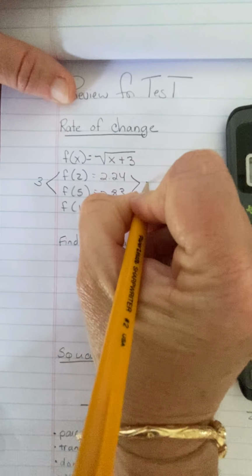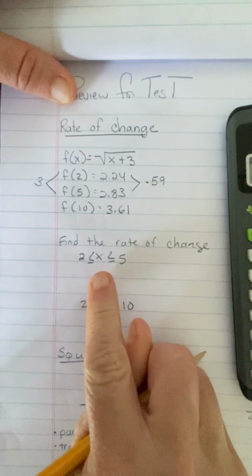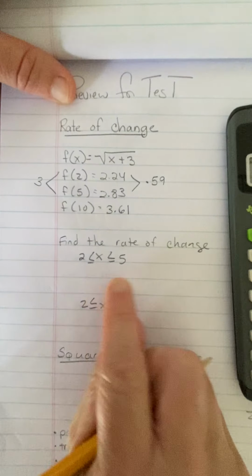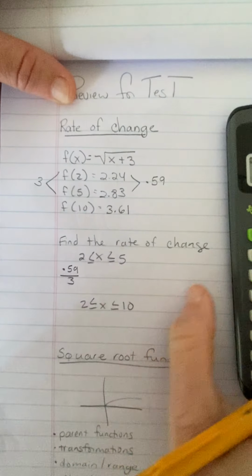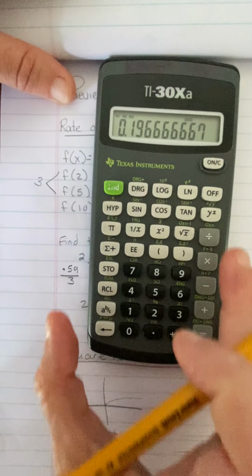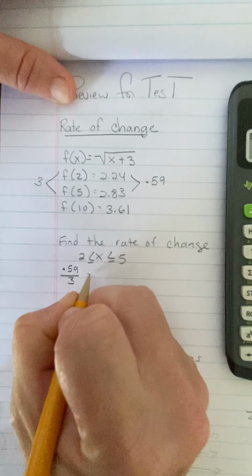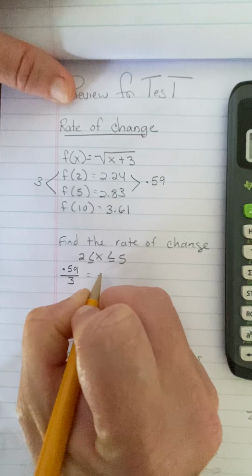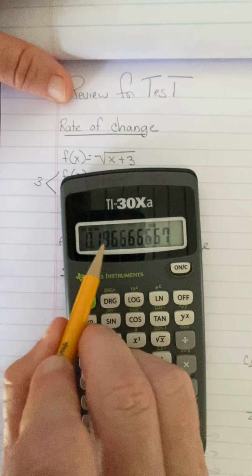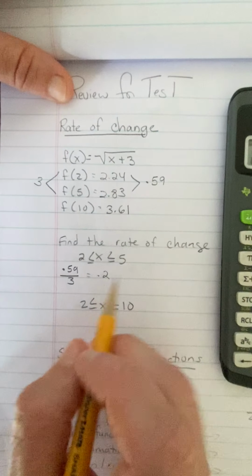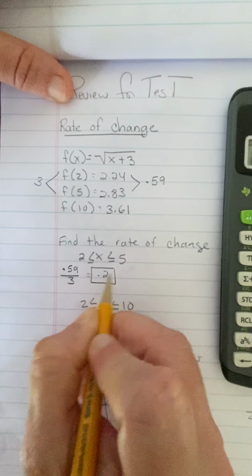I got 0.59. This question is just asking me for the rate of change there, so I'm going to say 0.59 divided by 3, and that ends up being 0.2 because of rounding. Okay, so that is my rate of change for this one.